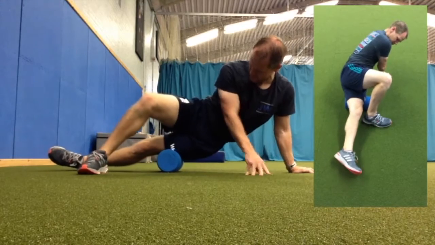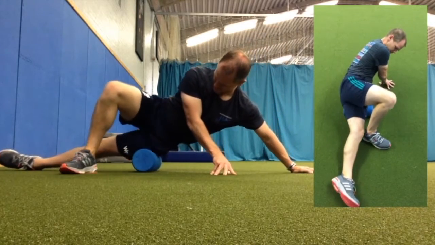For increased pressure, stack your legs on top of each other. This requires more upper body strength to perform the movement.